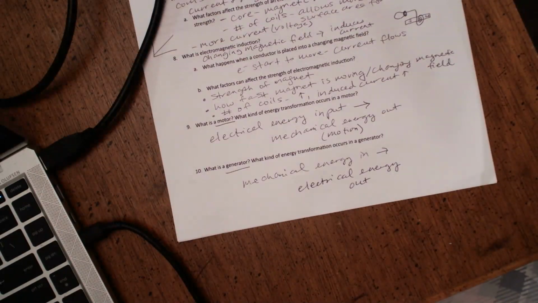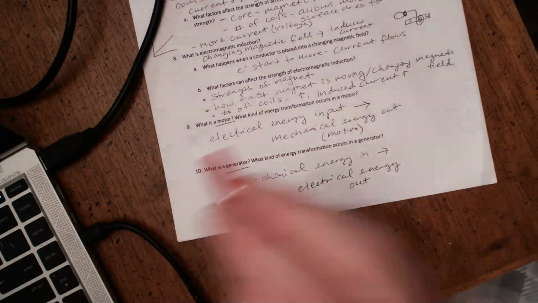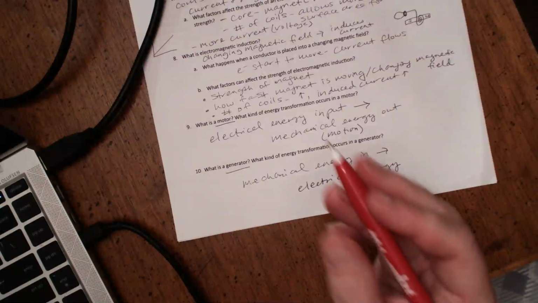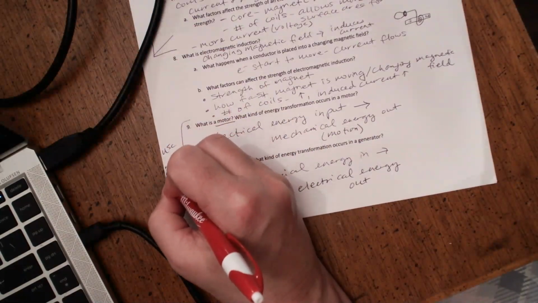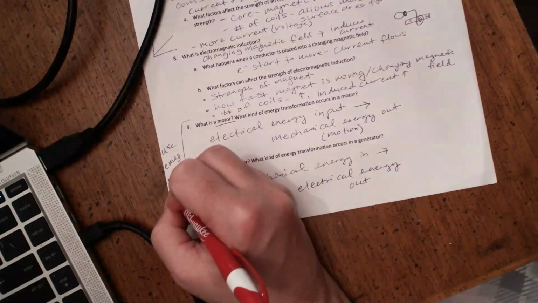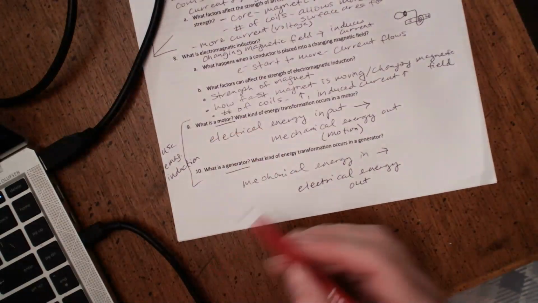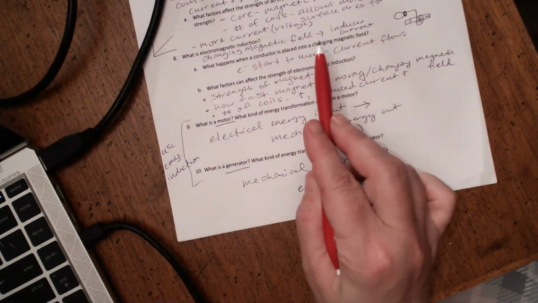Generators are how big power is formed. A windmill, for example, could be an example of a generator because you've got a mechanical motion from the windmill blades turning, and then that can get converted to electrical energy. Both of these use electromagnetic induction, just in different ways. But they both use the same principle of a changing magnetic field that induces a current.